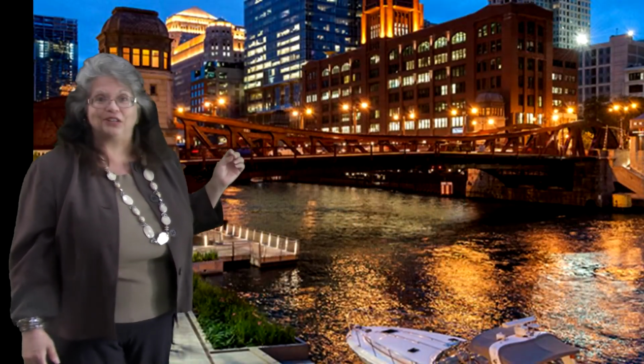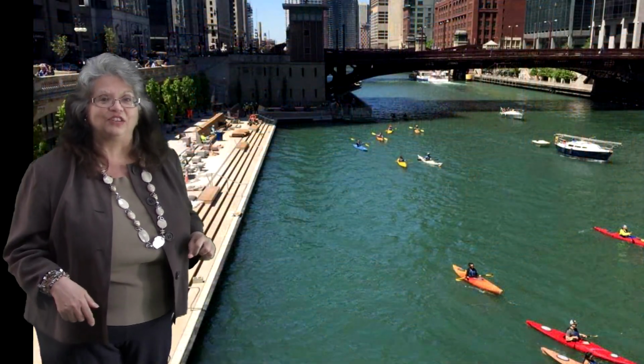When you start walking around Chicago again, take a closer look. What you might be looking at is a former brownfield.